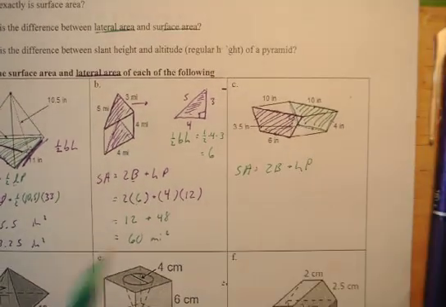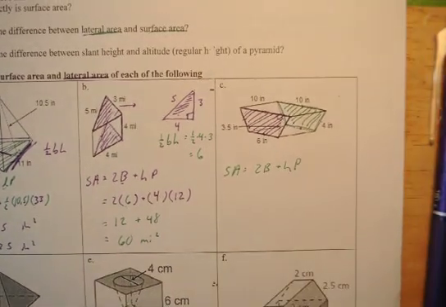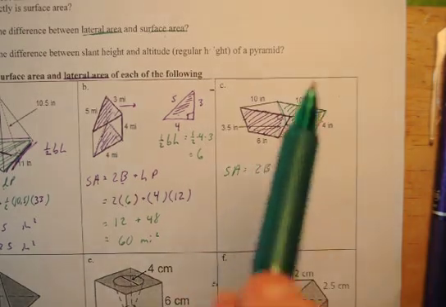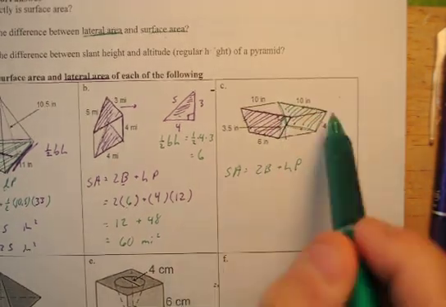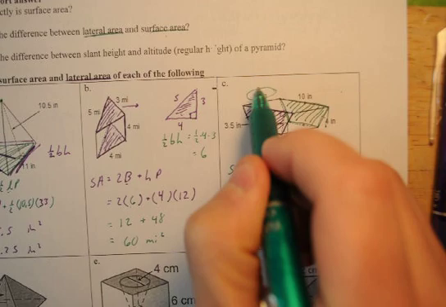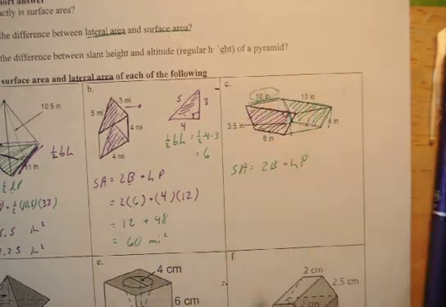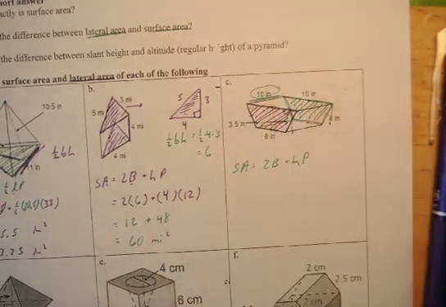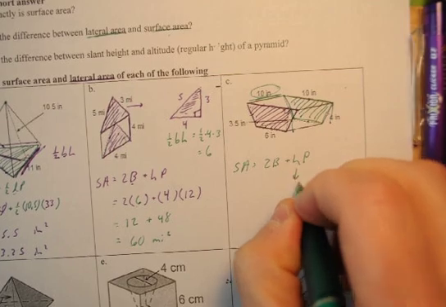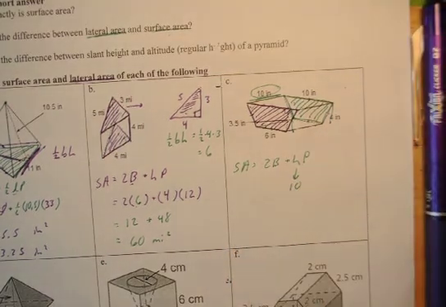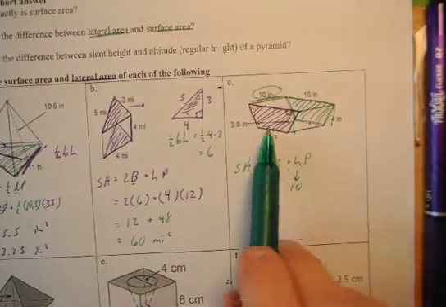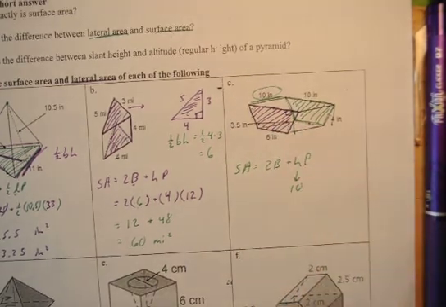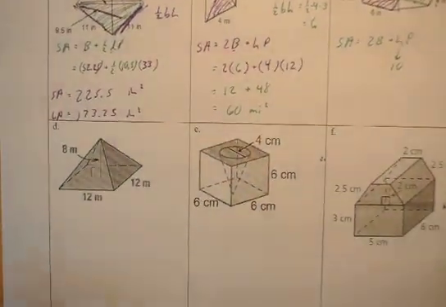It's got 2 bases. And what's the height? The height is not 3.5. The height is not 4. The height is 10 because it's how far this base is to this base. Height is 10. Alright, I think you can do the rest. It's just find the area of the trapezoid, find the perimeter of the trapezoid. You're good to go.